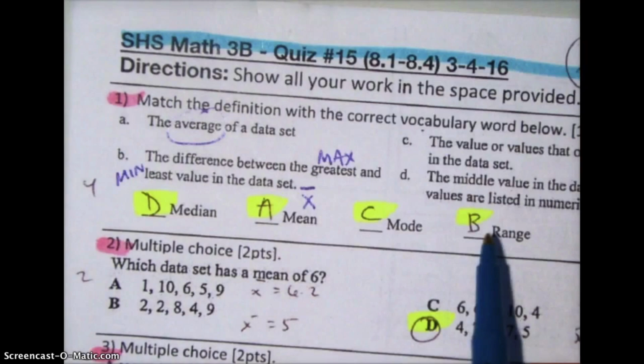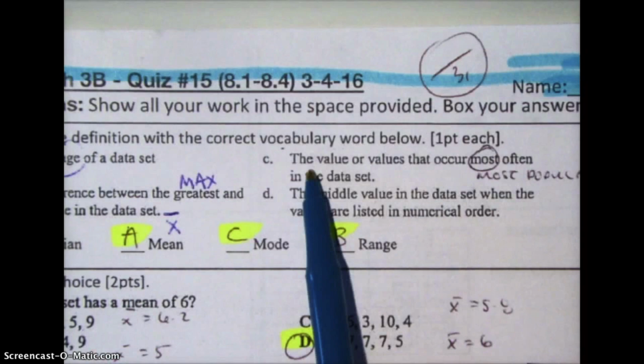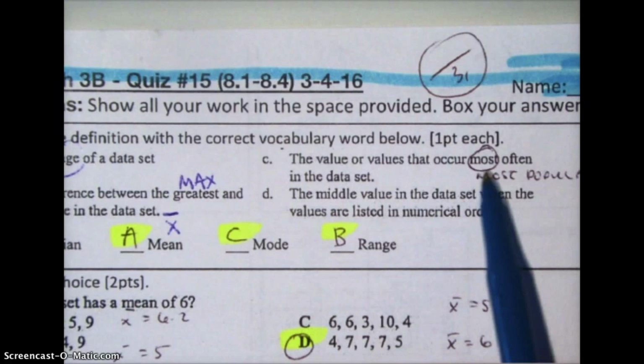Okay. Let's go over to C now. It says the value or values that occur the most often in the data set. Remember we watched those frogs. So the word most, think of the word most popular, the one that comes up the most often. That is which one? That is called the mode.